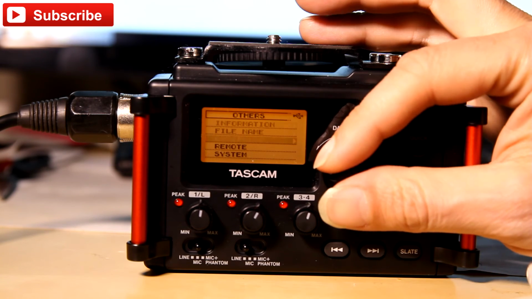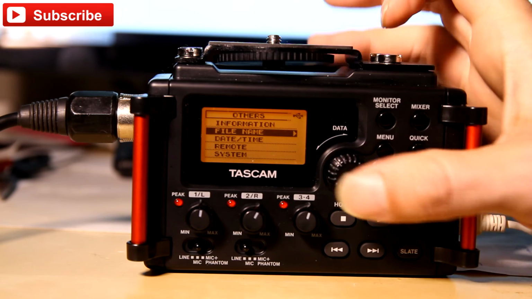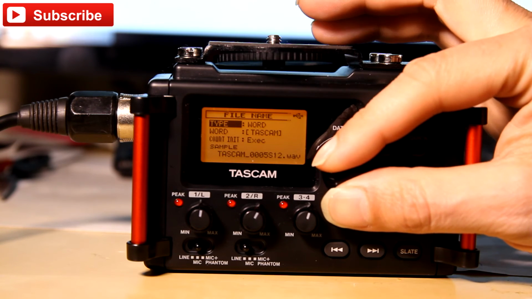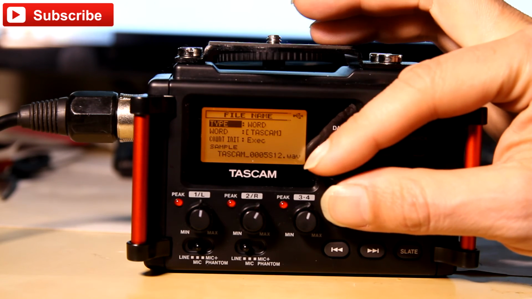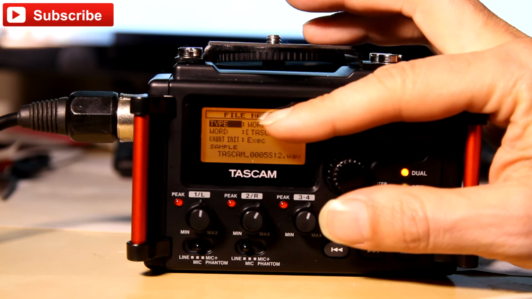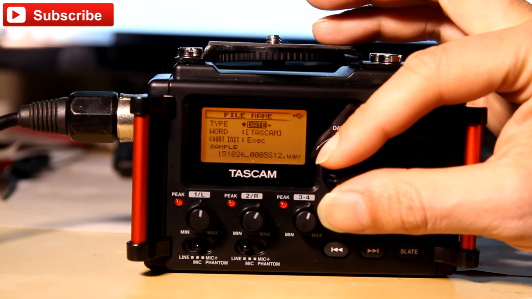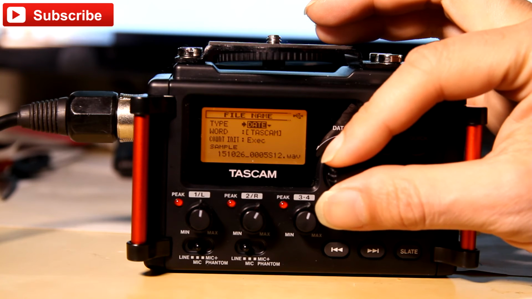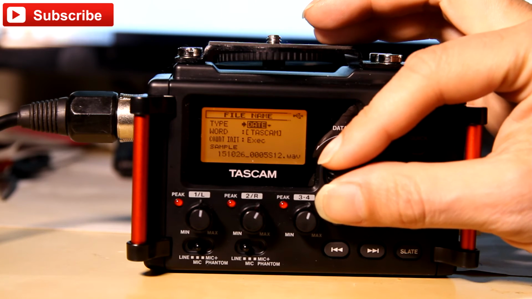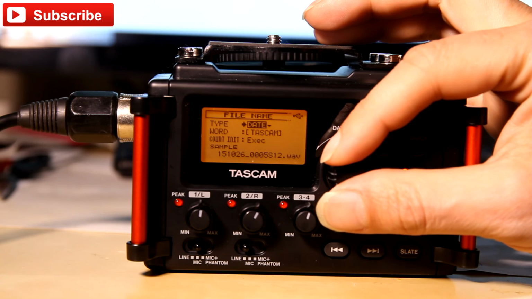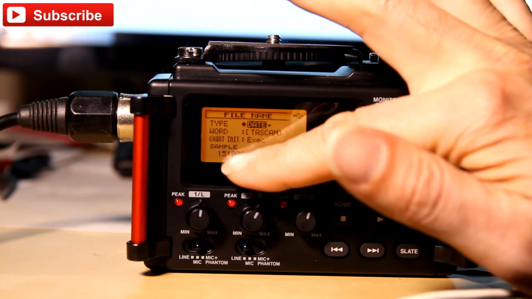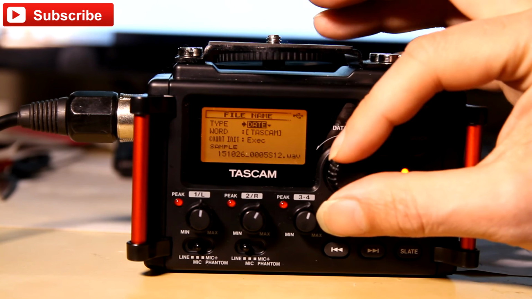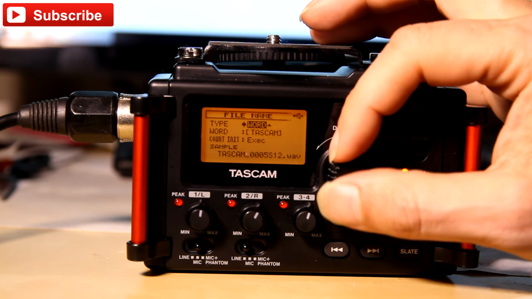Then you can go to file name. You can type a file. You can see it is word, date, and if you want you can have the date in the name, and you see here it's a sample on the lower side, and you can choose a word.